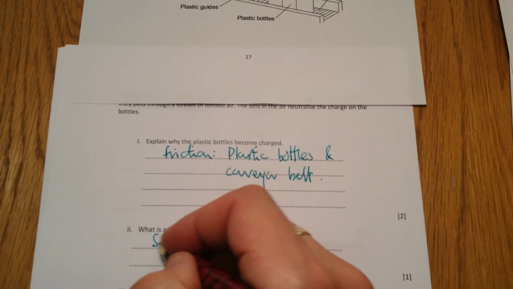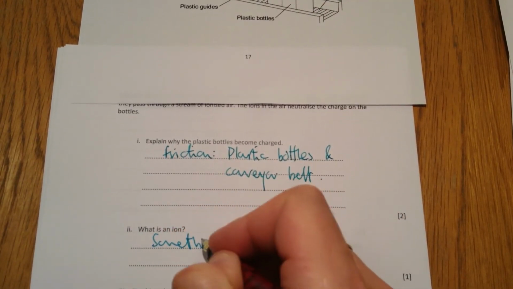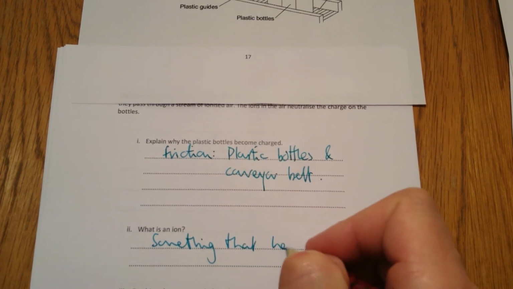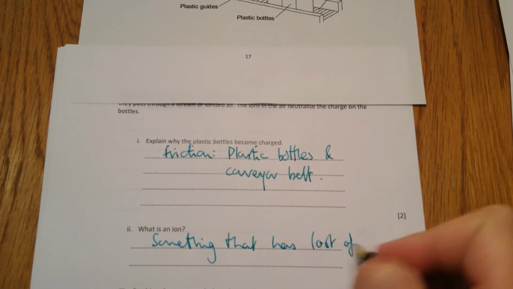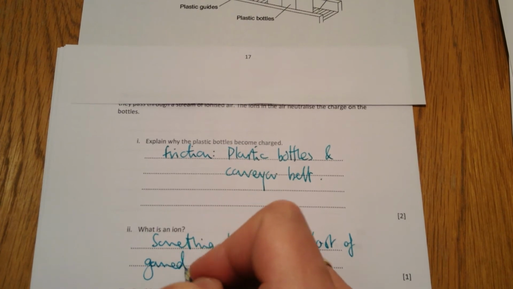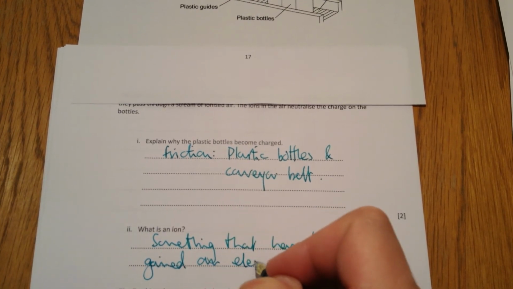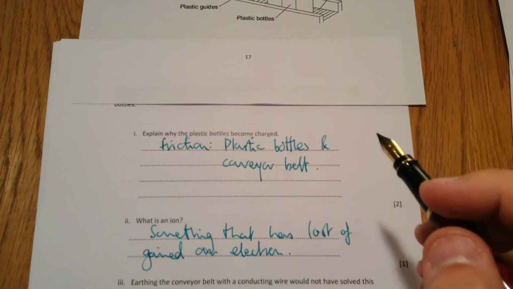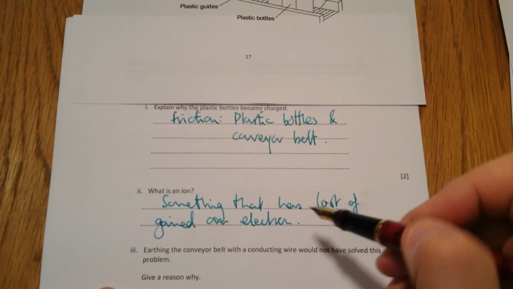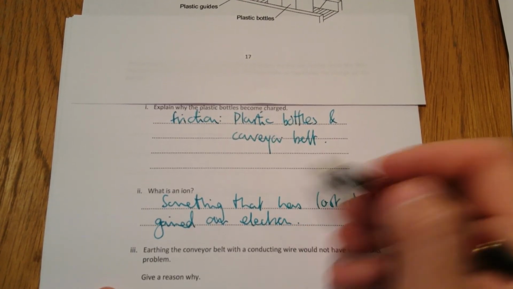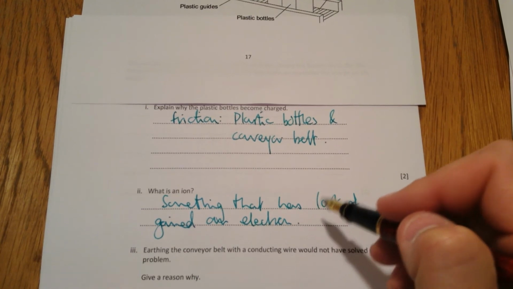What is an ion? Something that has lost or gained an electron. Remember, it's the loss or gain of electrons. You don't gain a proton. It's all about the electrons. You either lose it or you gain it.